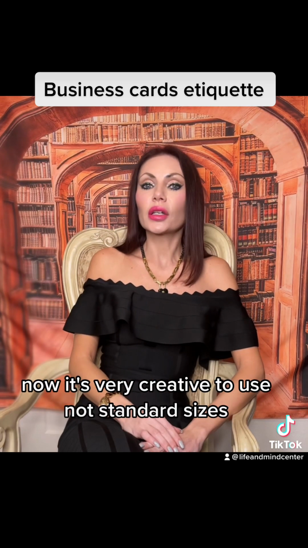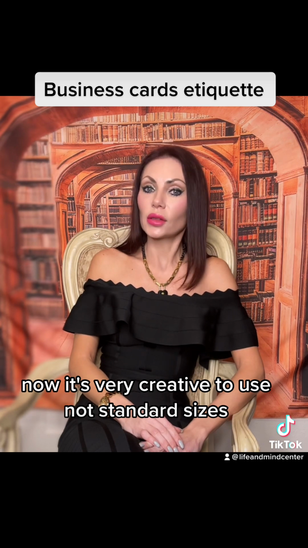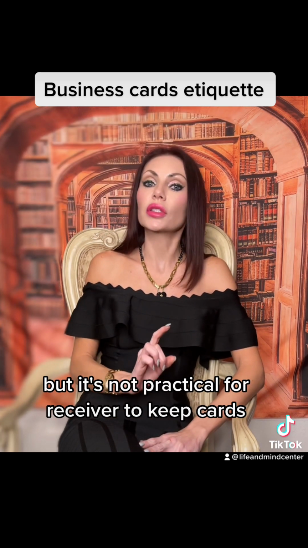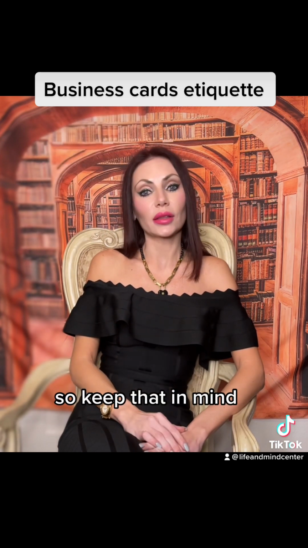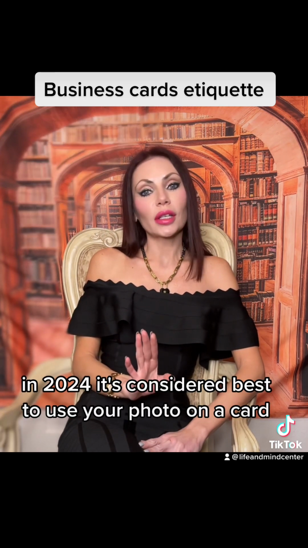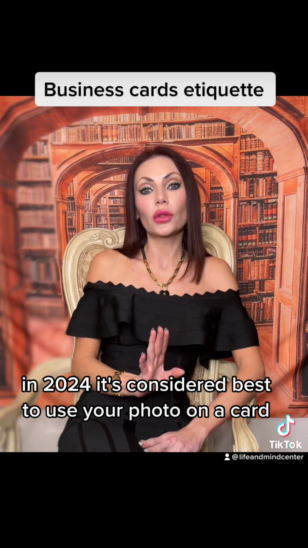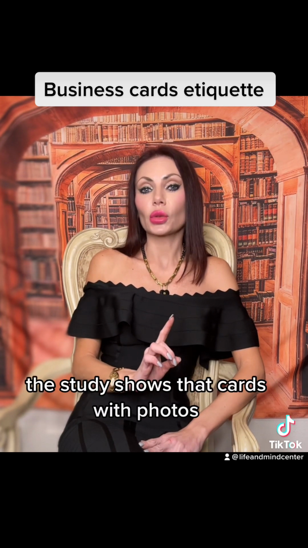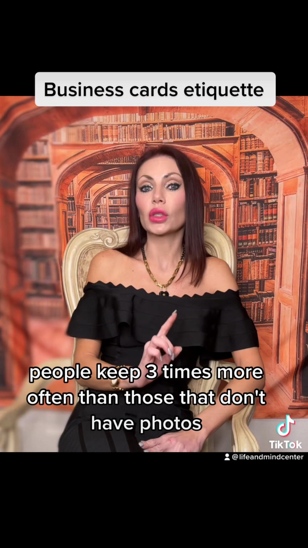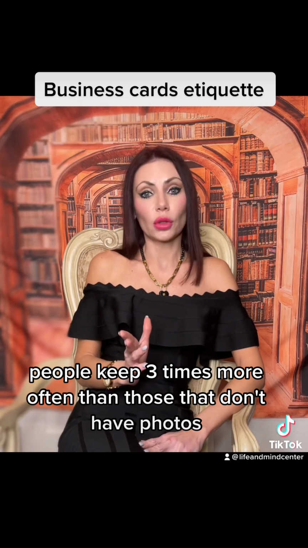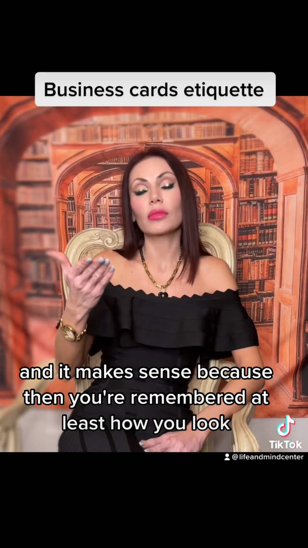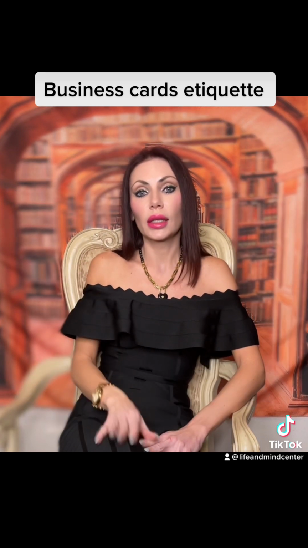Now, it's very creative to use non-standard sizes, but it's not practical for a receiver to keep cards if they aren't standard sizes. So keep that in mind. In 2024, it's considered best to use your photo on a card. Studies show that people keep cards with photos 3 times more often than those without photos. And it makes sense, because then you're remembered, at least how you look.